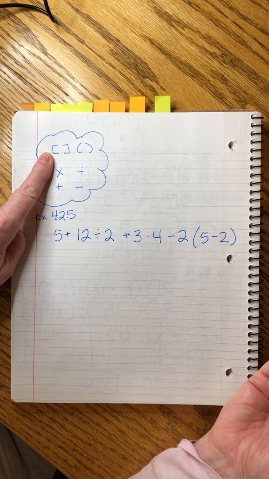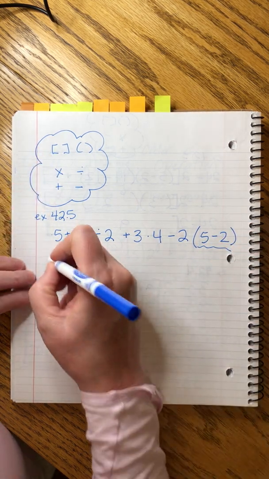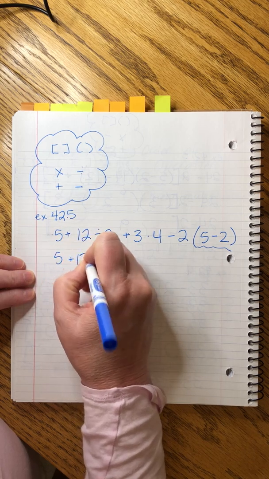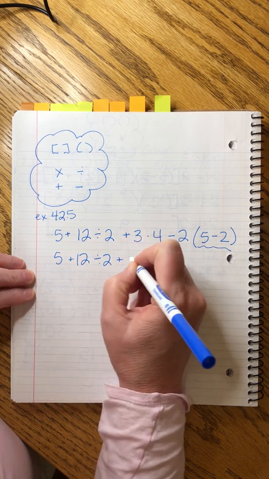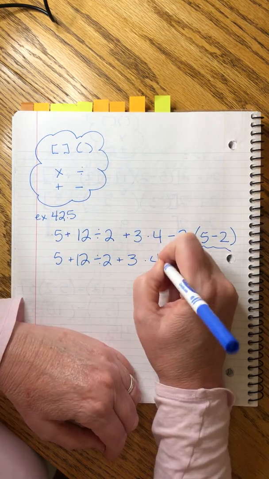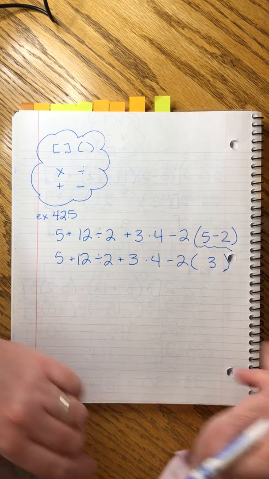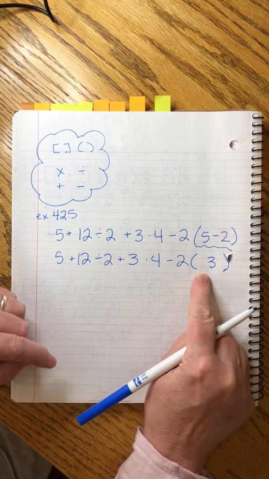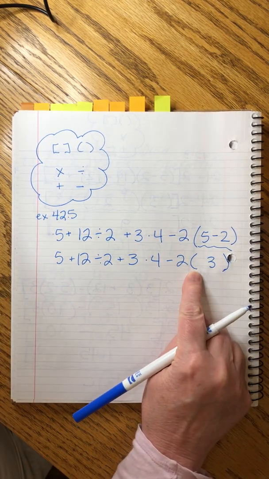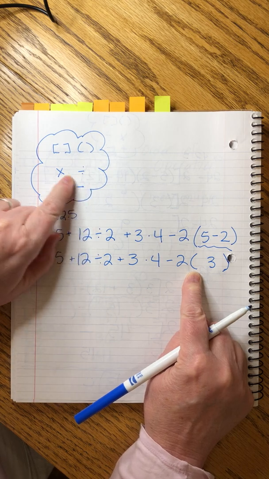First, we look at parentheses. Okay, we can do that work first. So I'm going to copy all this other stuff down again. And again, keeping the column straight will keep me from making silly mistakes. This is 5 minus 2 is 3. I keep the parentheses, but now that I've done the work inside of them, these mean multiplication. So in my next step, I'm going to do all the multiplication and division.